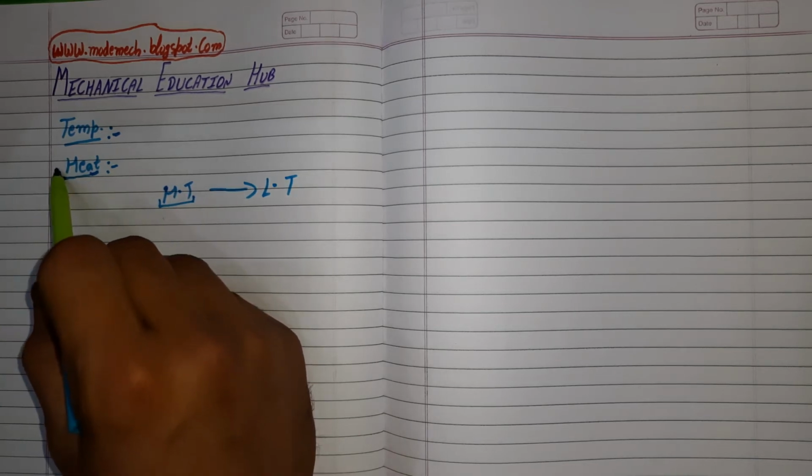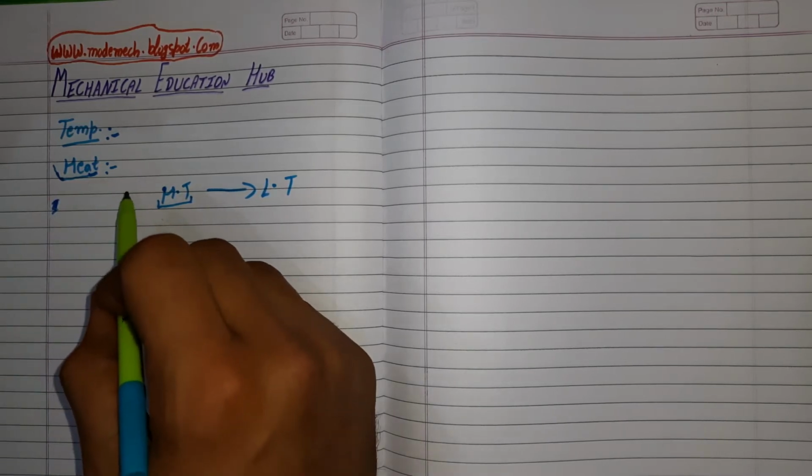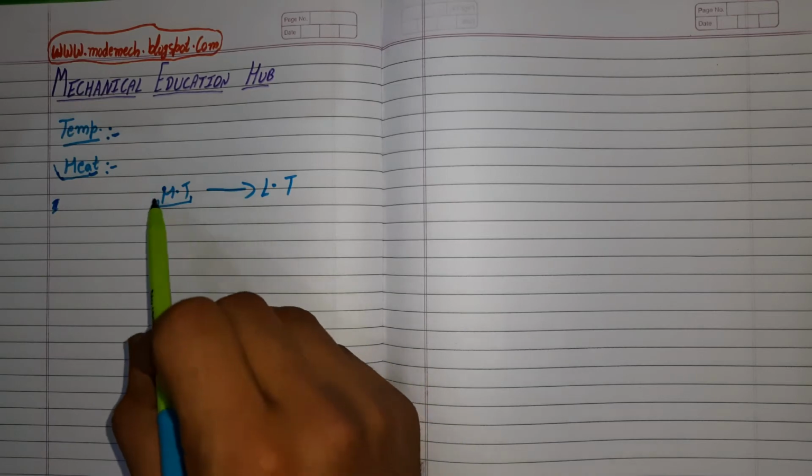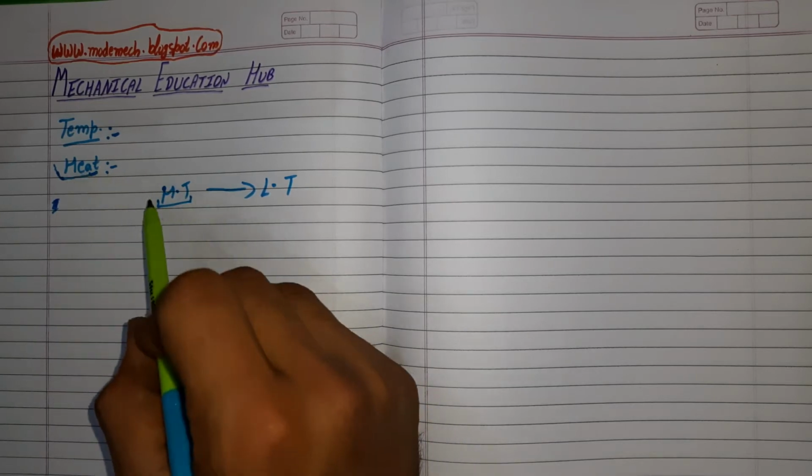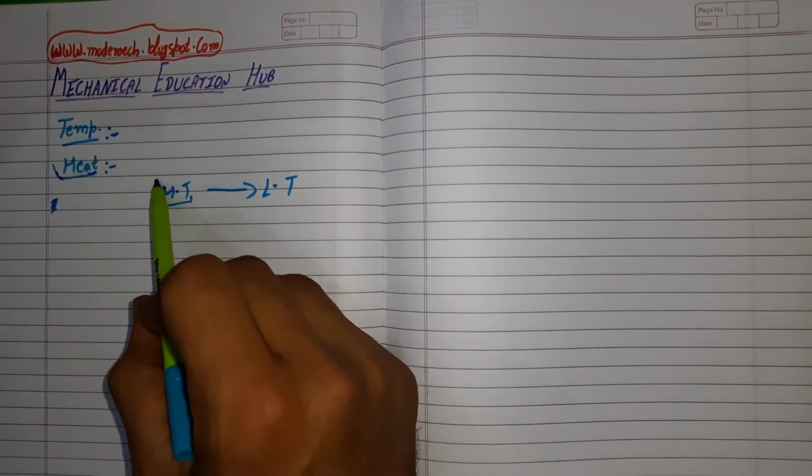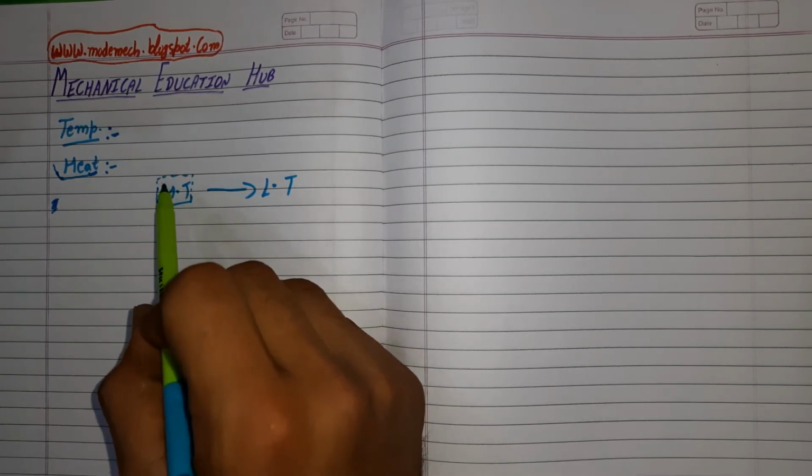In my previous lecture, I already told you that heat is a path function. So it is not a point function, it is a path function. That's why heat is an inexact differential. And I will prove to you how heat is a path function when we study the first law of thermodynamics. For now, this is enough information we need to know about heat.